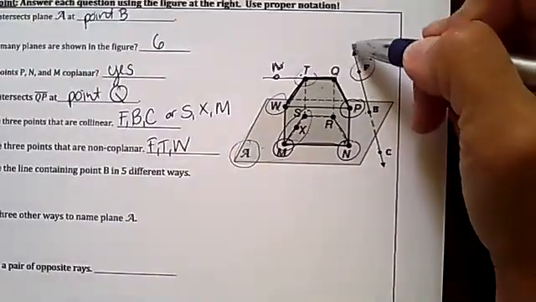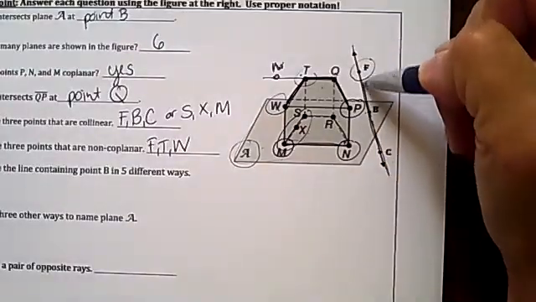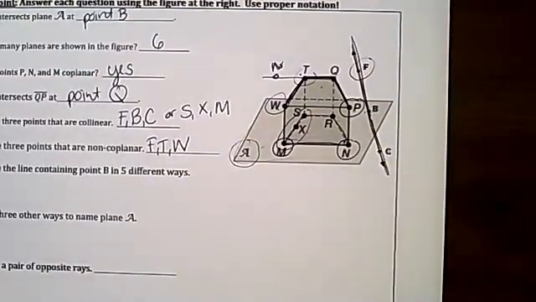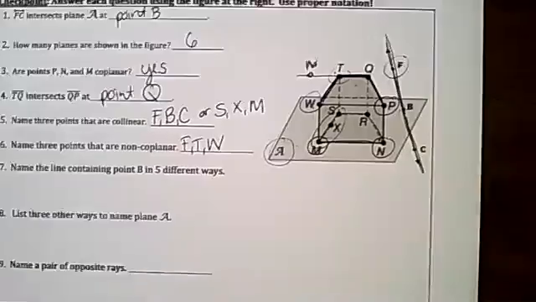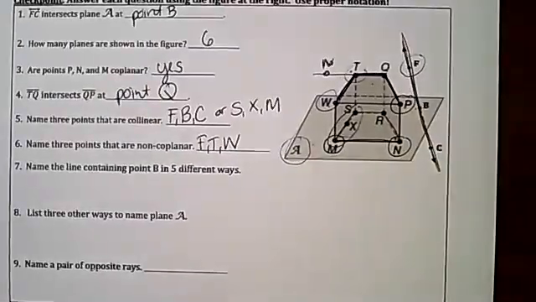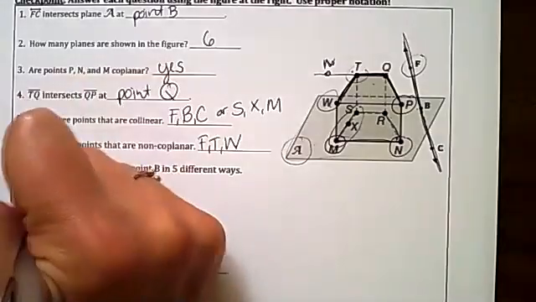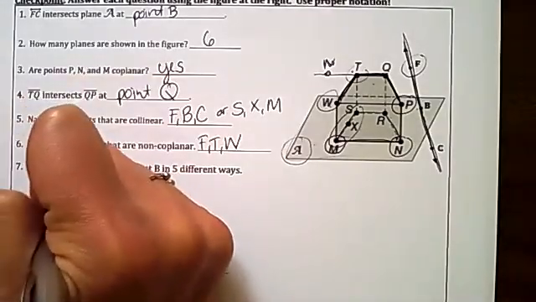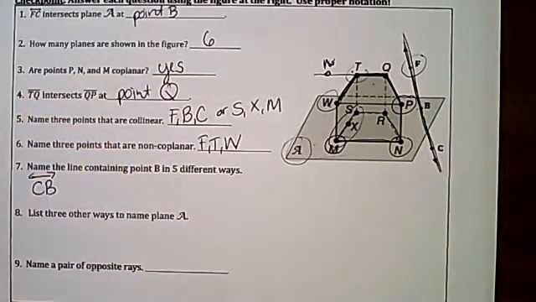So here's the line containing point B. Remember to name the line, you can use any 2 points that are on the line in any order. And then remember the other way to name a line is if it has the cursive letter, but this one doesn't have that, so we can't use that. CB, okay, so line CB, so we could put capital C, capital B with the line on top. Anyone else? FC, great.